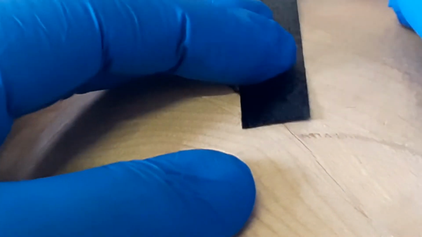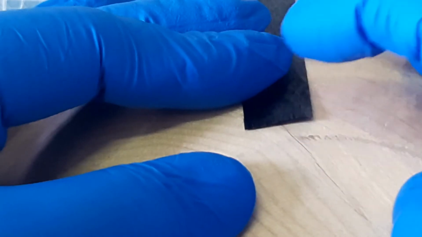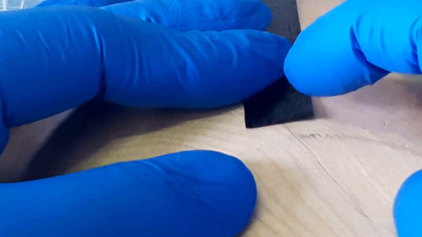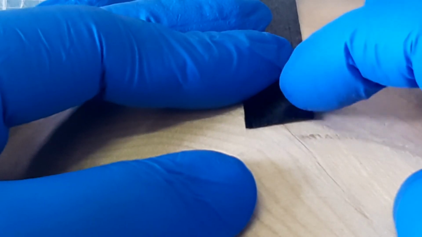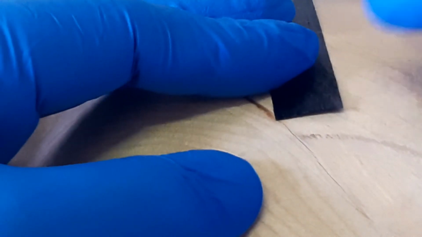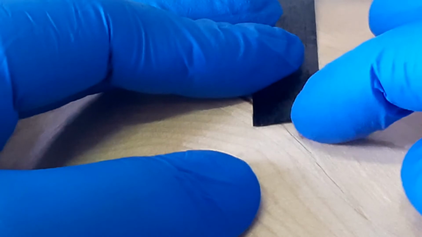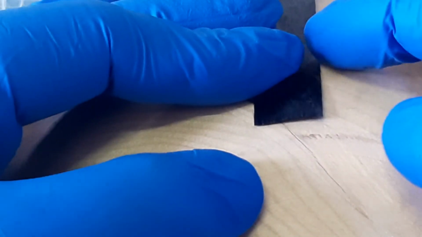Yeah, here you are. So basically what I was showing you is this. Now here, if I press it, you see that it is lifting up. It's not sitting flat on this curvature.